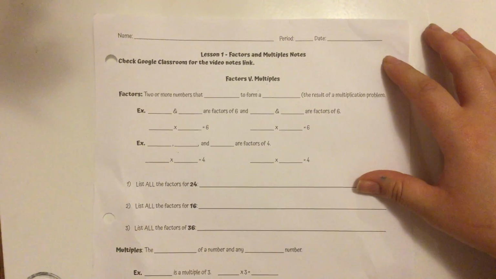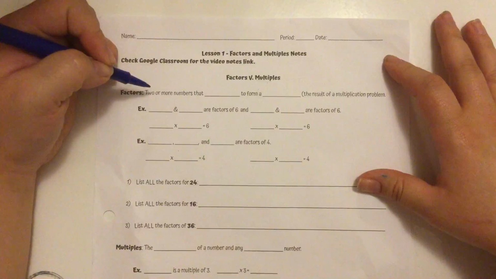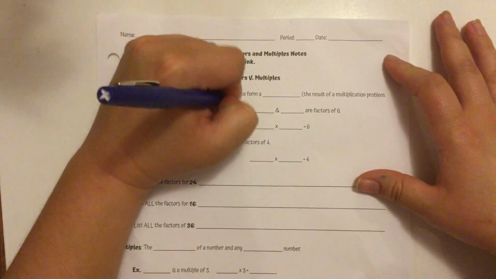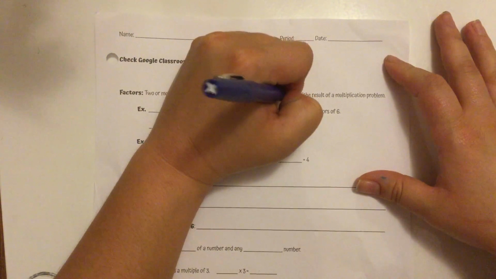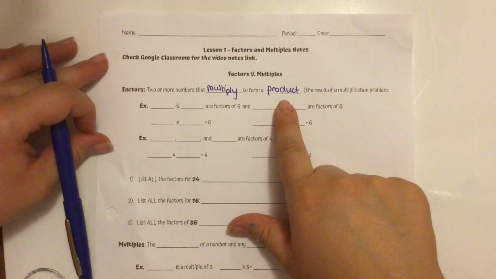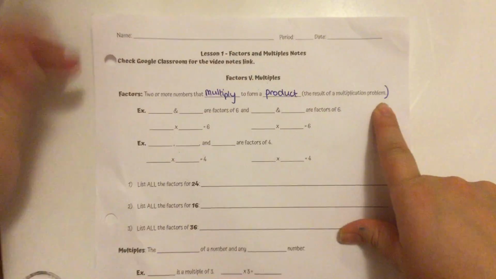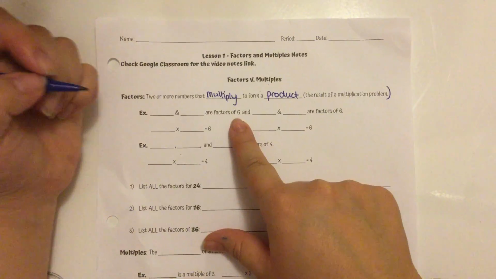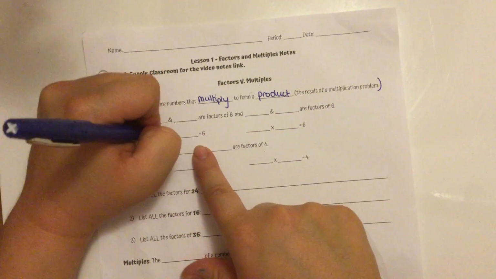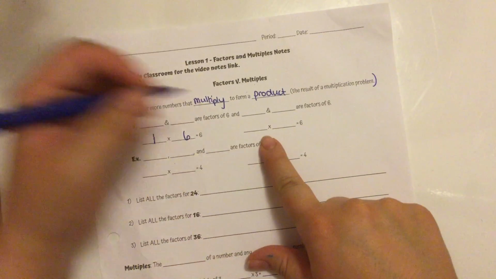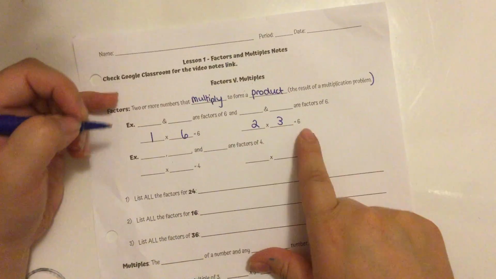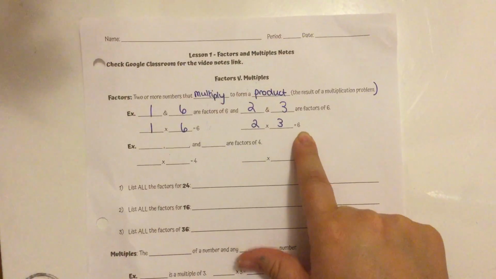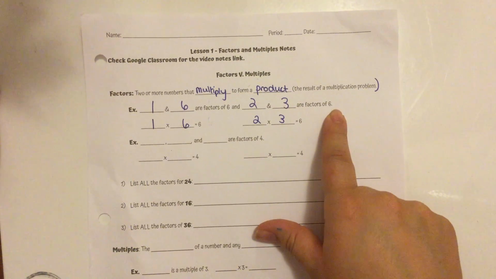Okay, factors. There are going to be two or more numbers that multiply to form a product. A product, just so you know, is the result of a multiplication problem. This means if we're trying to find the factors of 6, we need to ask ourselves, what times what equals 6? Well, we know that 1 times 6 equals 6, and 2 times 3 equals 6. This means that 1, 6, 2, and 3 are all factors of 6.